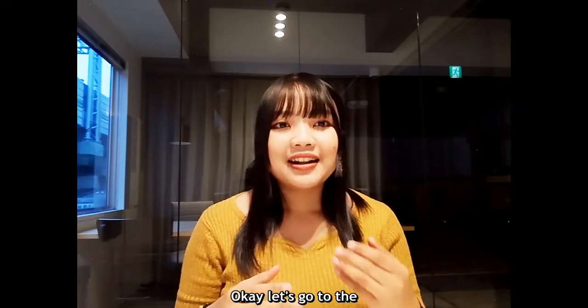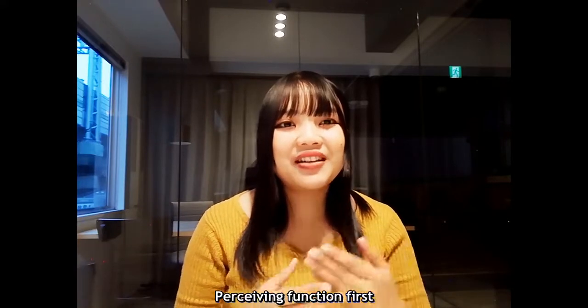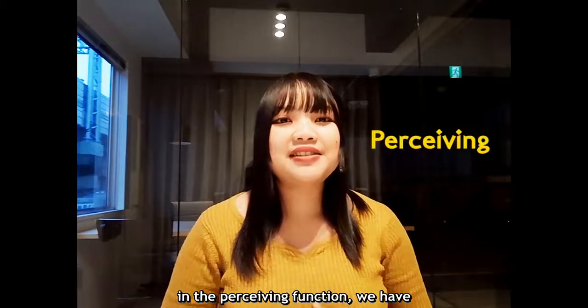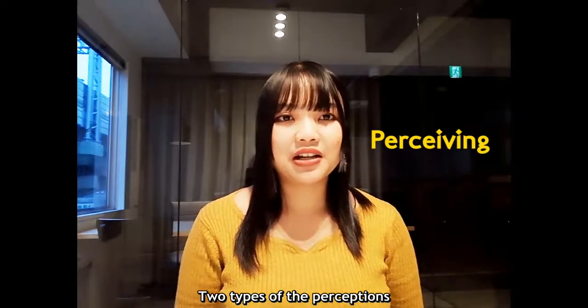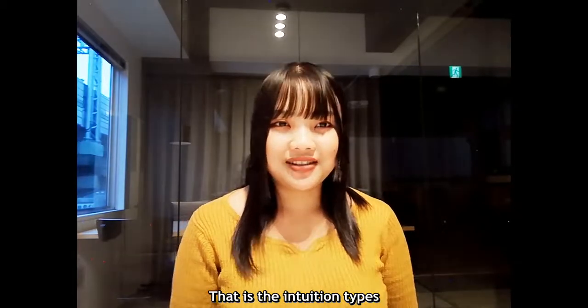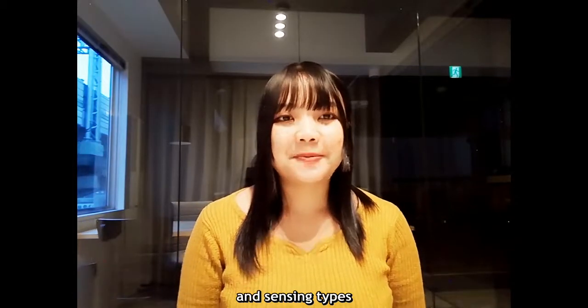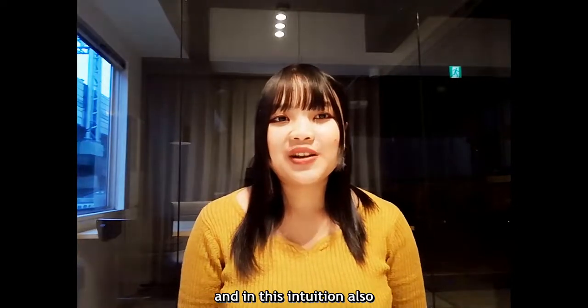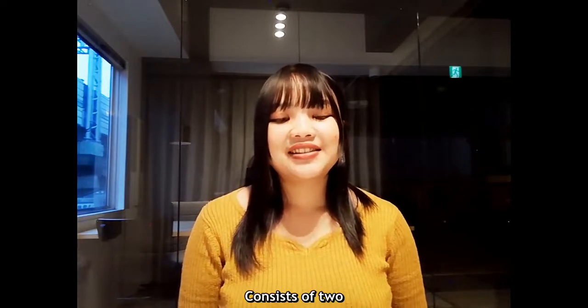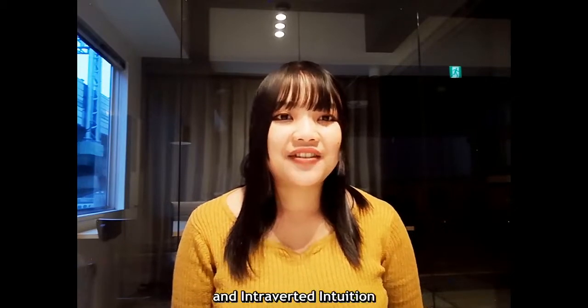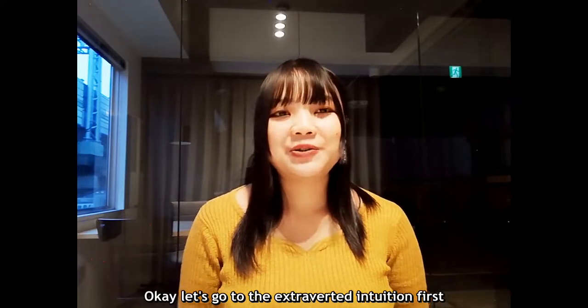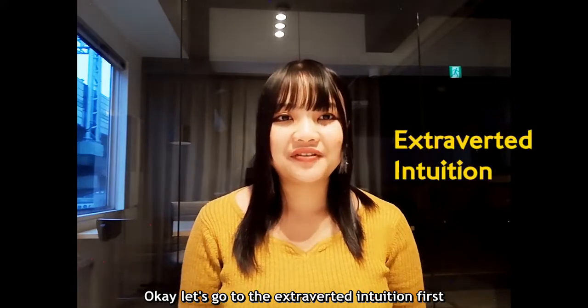Okay, then let's go to the perceiving function first. In the perceiving function, we have two types of perception: the intuition types and sensing types. And intuition also consists of two: extraverted intuition and introverted intuition. Okay, let's go to the extraverted intuition first.